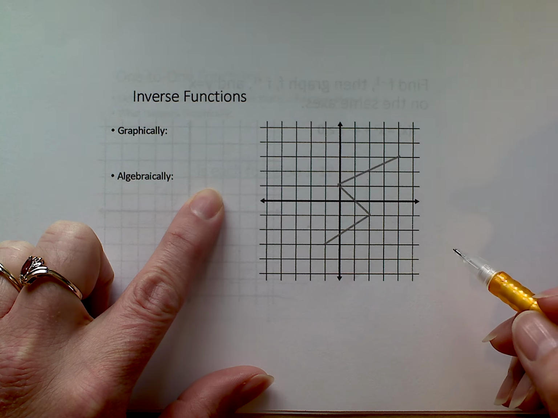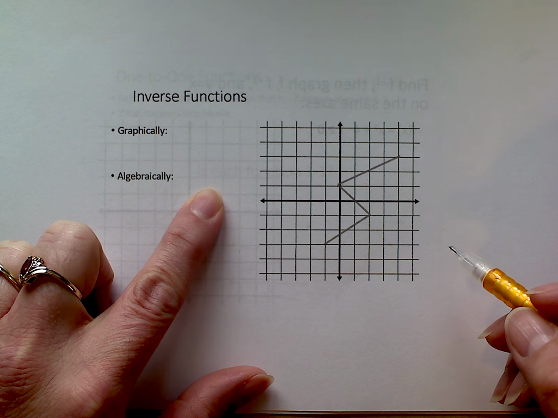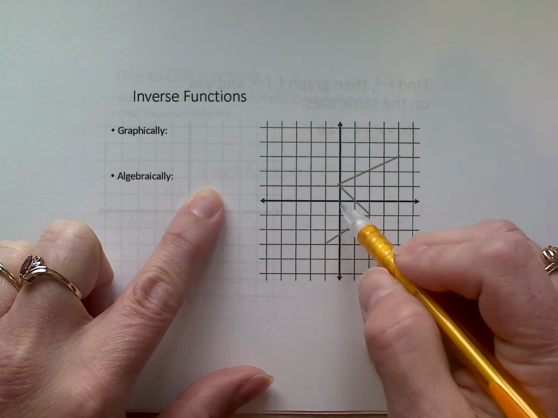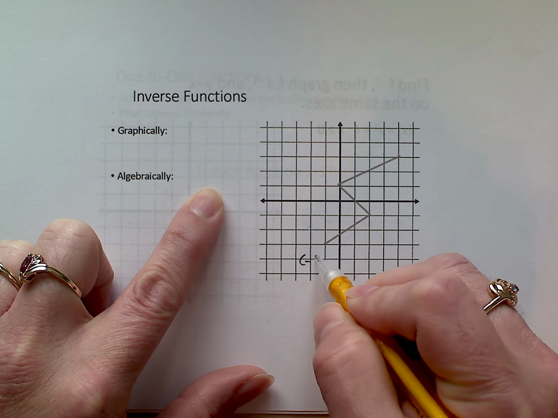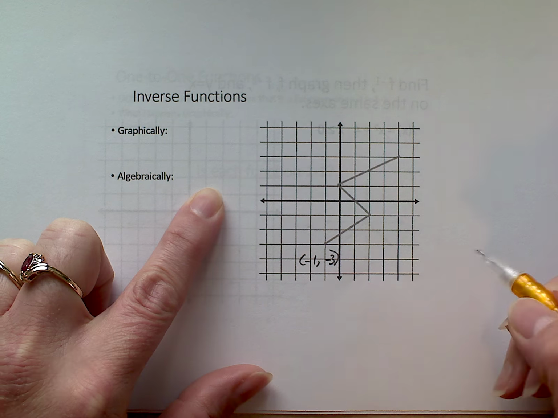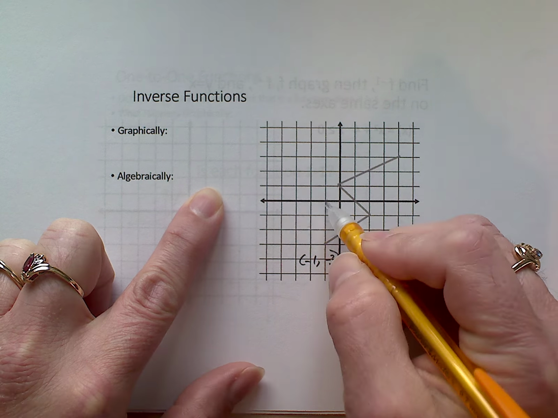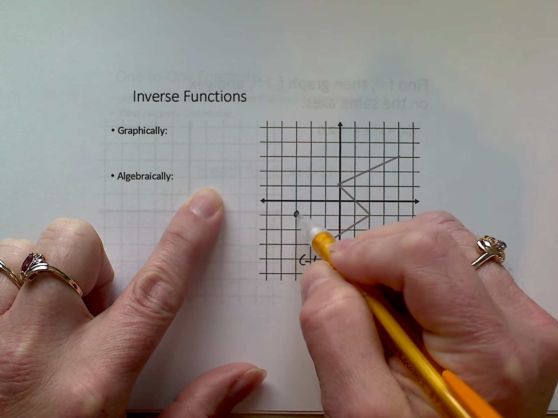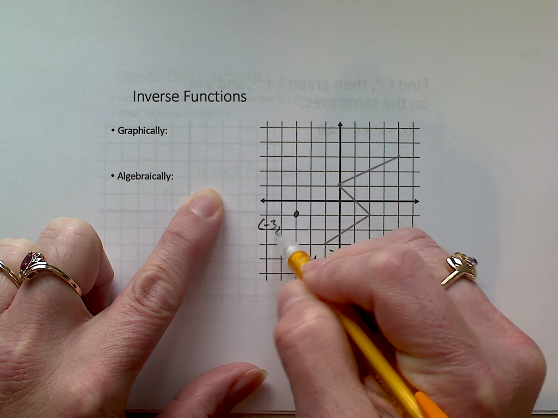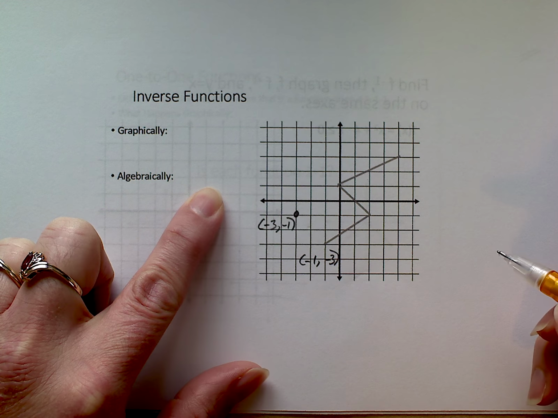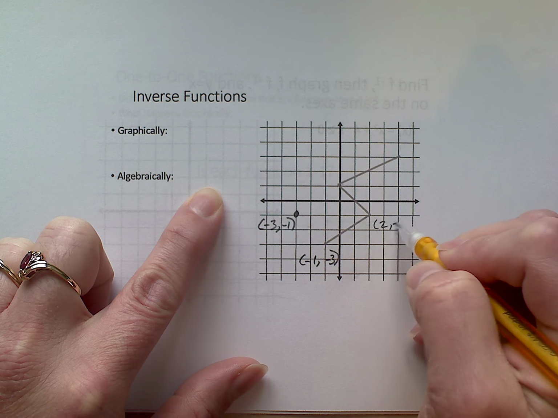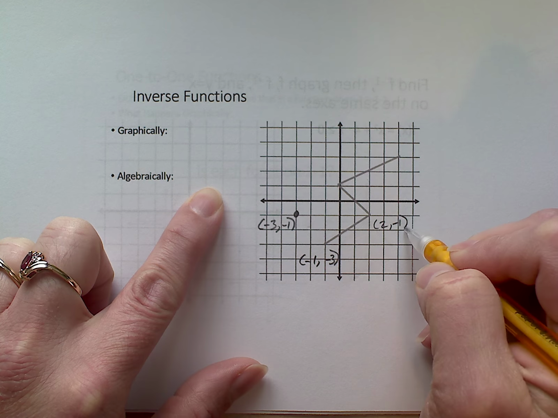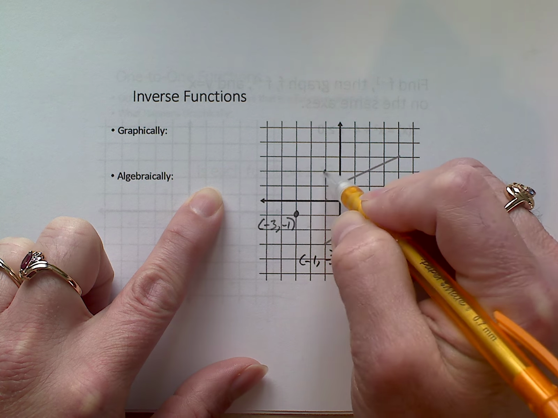Graphically speaking, what's happening with an inverse is I am going to take this point here that was at -1, -3, and I'm going to move it to -3, -1. And that is its inverse. Watch again. I'm going to take this point that was at 2, -1, and I'm going to move it to -1, 2.